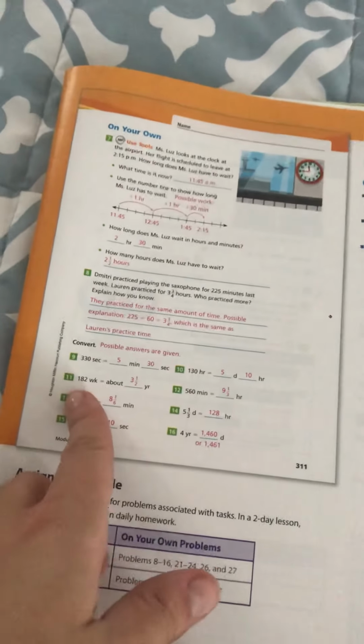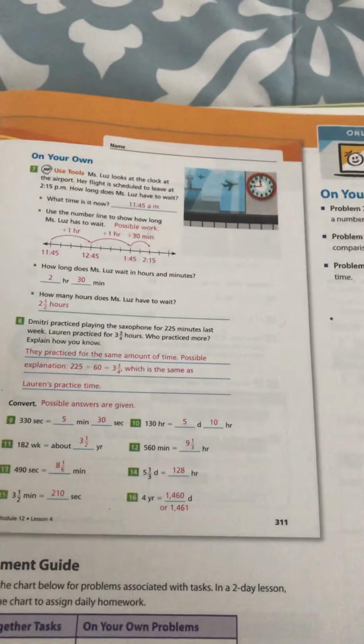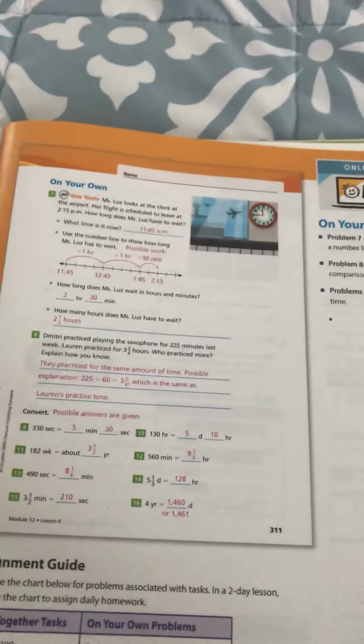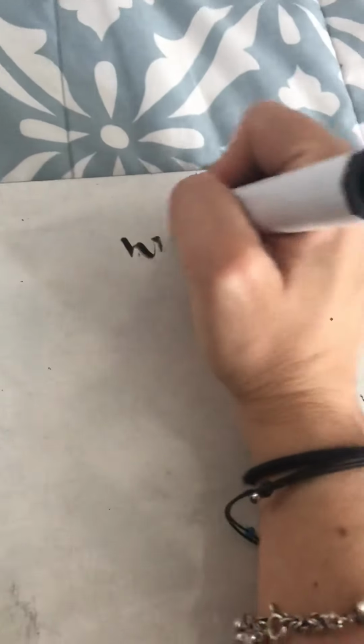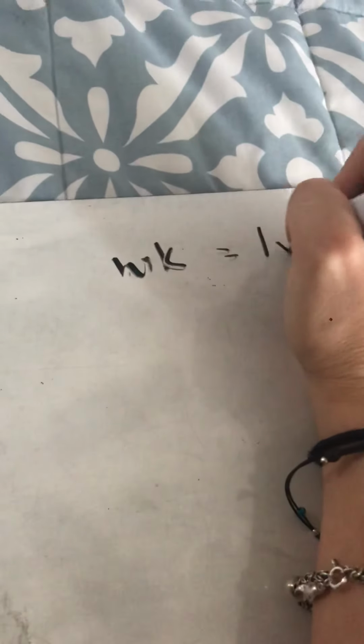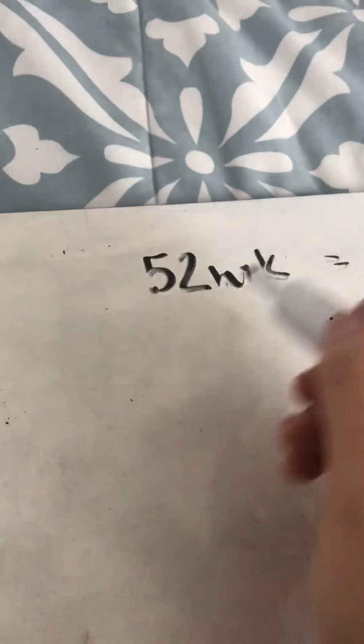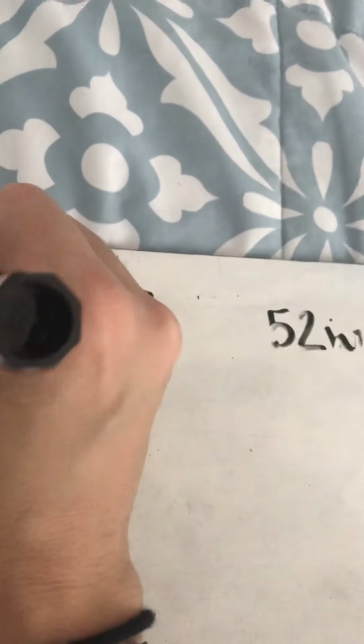Okay, I'm going to just switch over. We're going to do number 11. 182 weeks is about how many years? So we're going from 182, and we're going from weeks to a year. So, again, 52 weeks are in a year. Okay, so the relationship between 52 and 1, we're dividing by 52. So I'm going to take my 182 and divide it by 52.